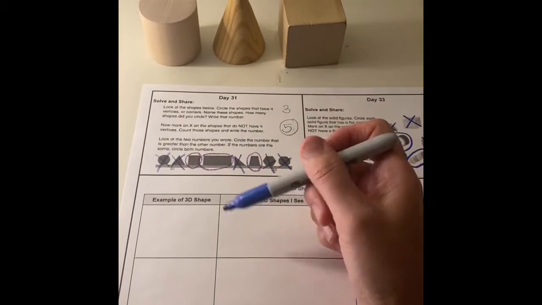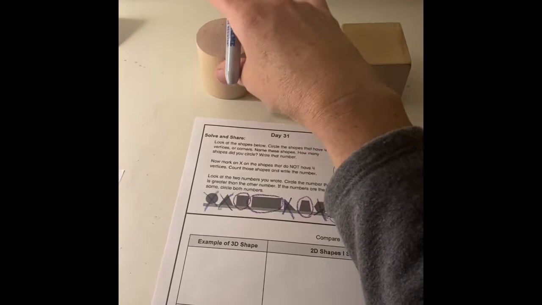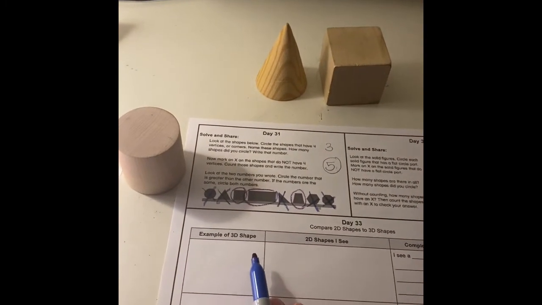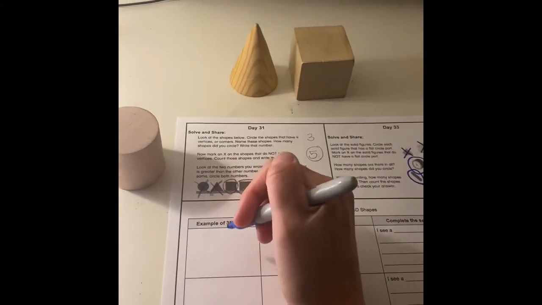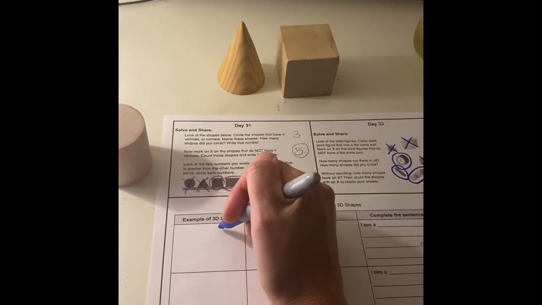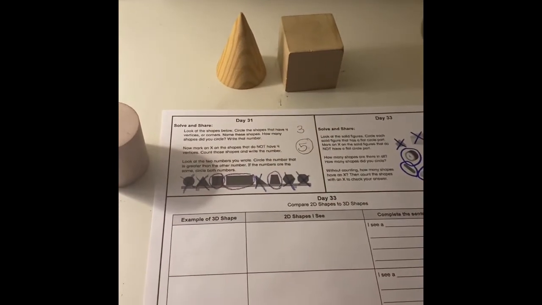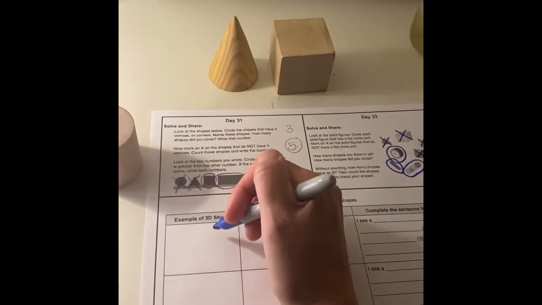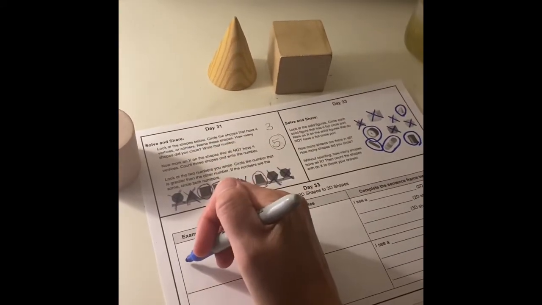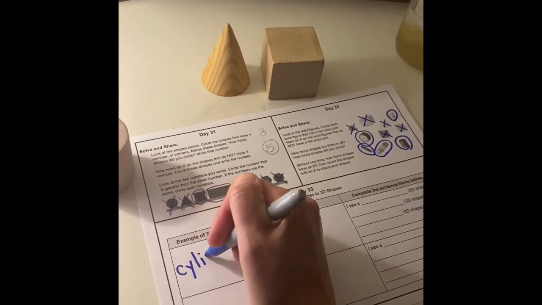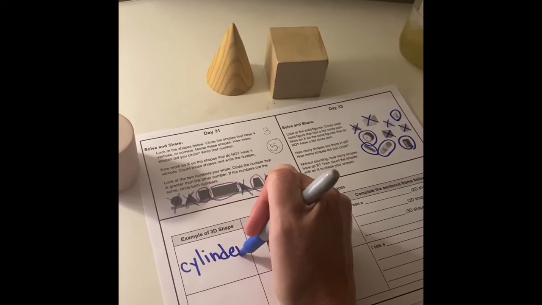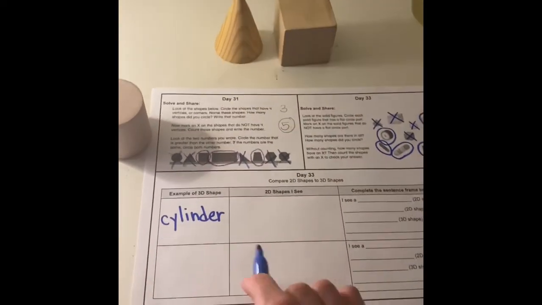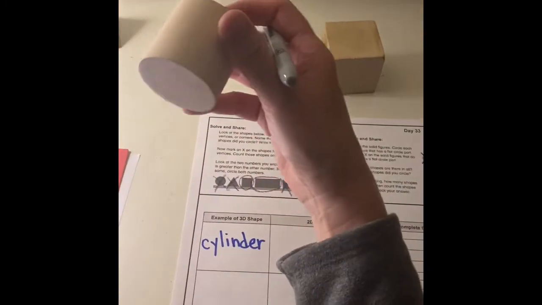All right. So let's do the cylinder. Example of 3D shape. So you can either write cylinder or let's try to draw a cylinder. I don't know. Let's just write cylinder. How about that? Cylinder. So you can go ahead. Well, actually, wait until I'm done with this part and then I'll pause it and you can copy it. So the 3D shape we see is a cylinder.